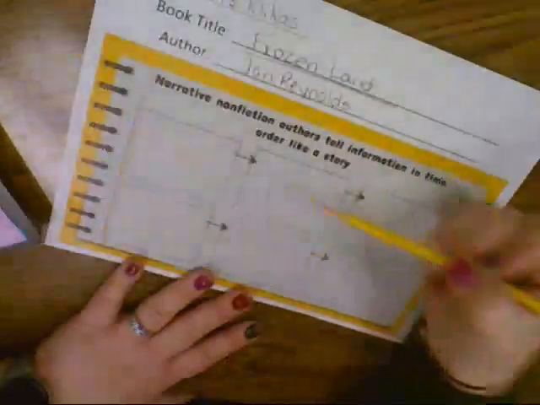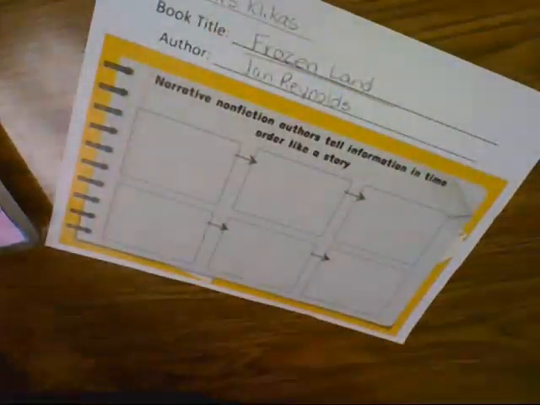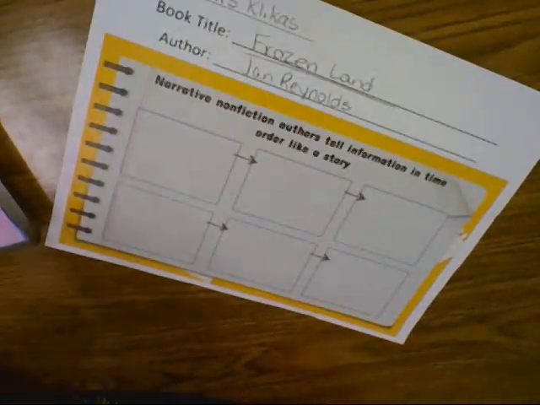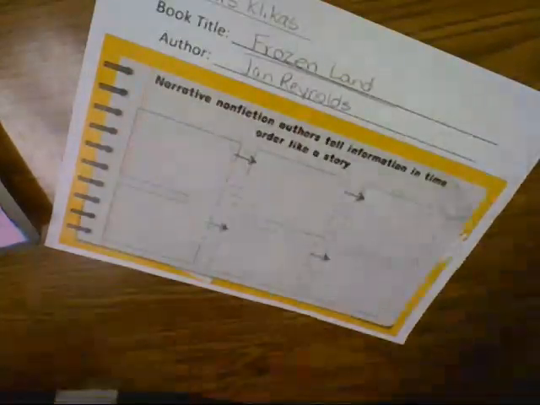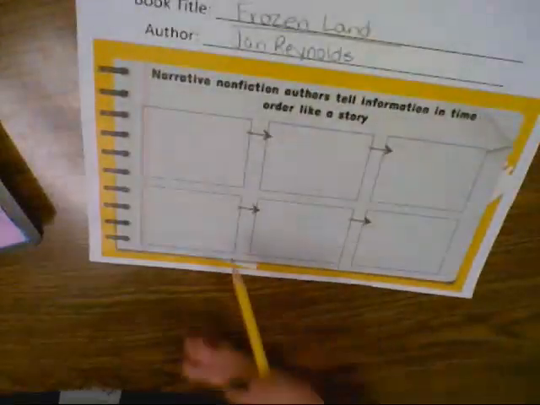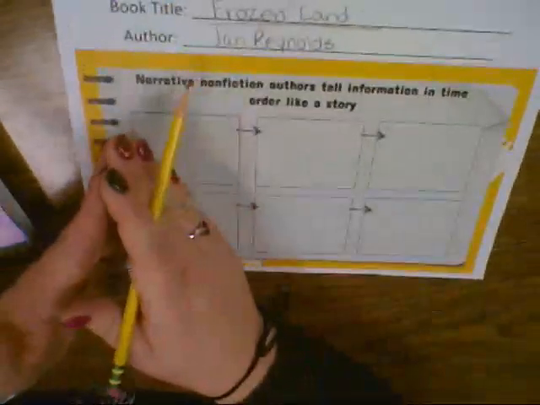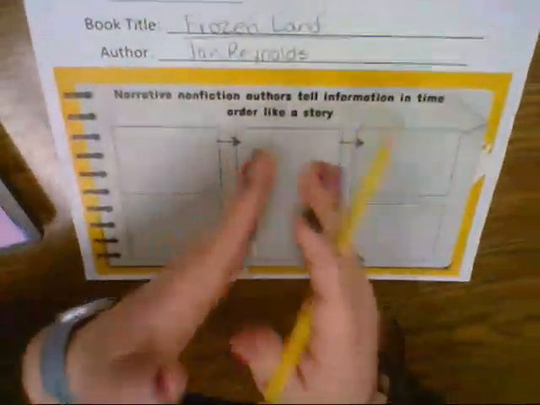Now, once I have that complete, I'll notice that I have my 6 squares at the bottom for my timeline. For narrative nonfiction, remember, these are stories that are nonfiction. They are true. They're facts that we are learning about, in this case, another culture and the people that live there. And it's also set up like a story. So there are stages in the story. There's something that happens first, and then something that happens next, and so on through all of these stages.